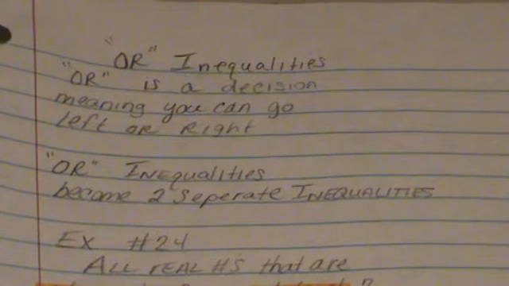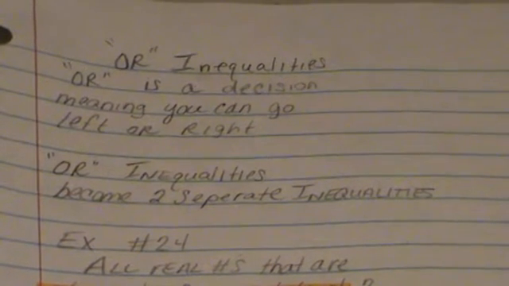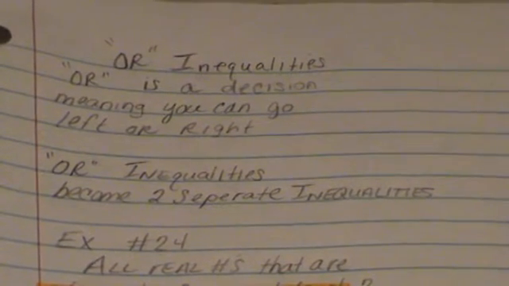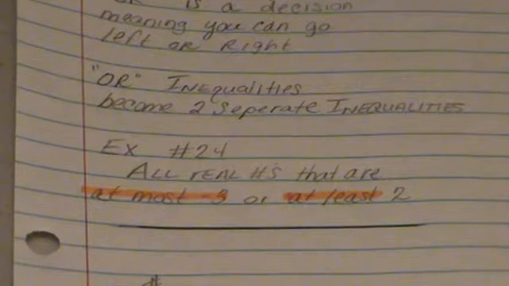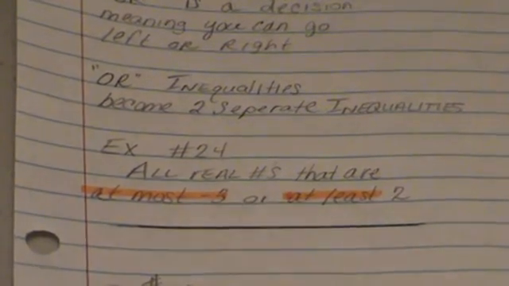So I'm going to have you guys look at example number 24. And that says I want all real numbers that are at most -3 or at least 2. Notice again, I have the at most and at least highlighted because it is your job to make sure you understand what signs go where. We still draw our line to go ahead and make the bar graph. I'm going to go ahead and put the 2 slashes on the line.